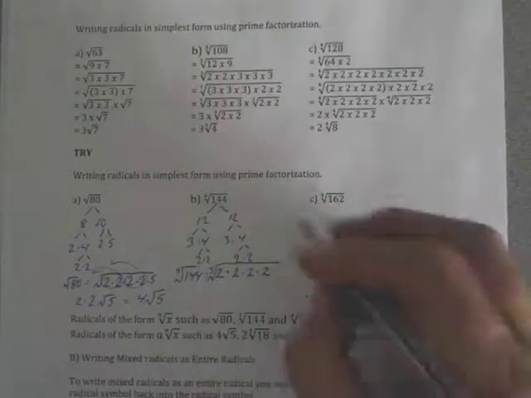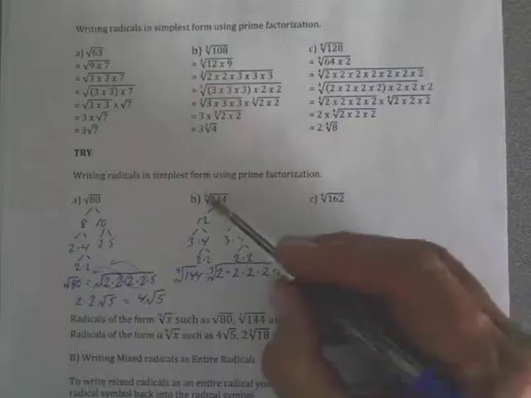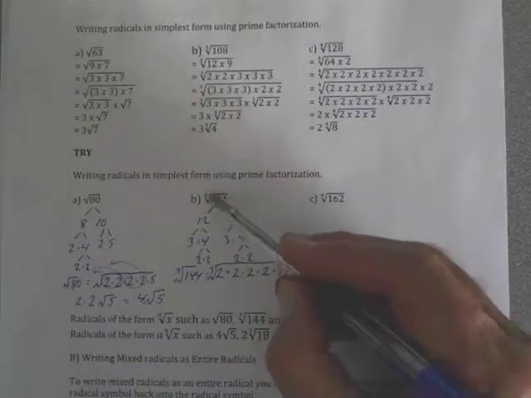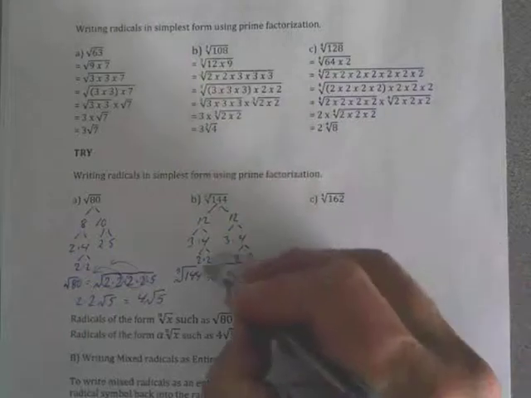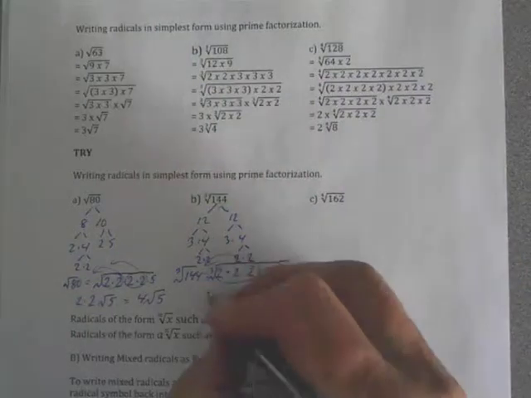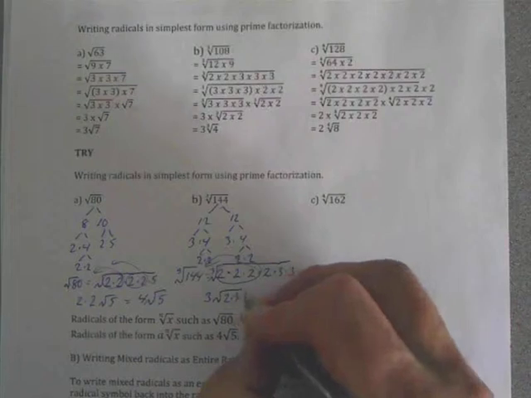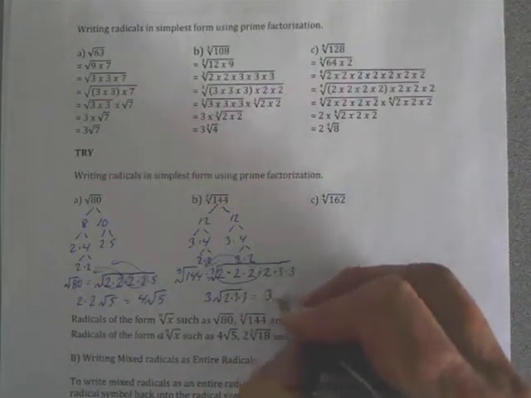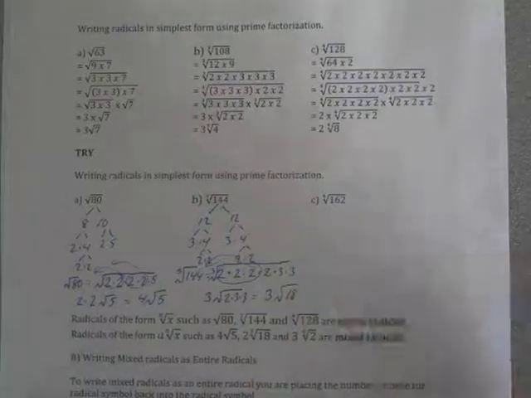Now this time I have to look for a group of 3, because that's what the index is telling me. So I have one group of 3 twos here, and that's it. Bring it out. So now I have 2 times the cube root of 2 times 3 times 3, which is 2 cube root 18.